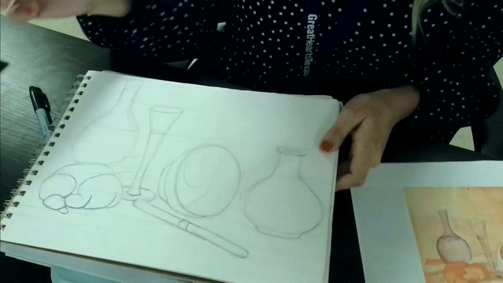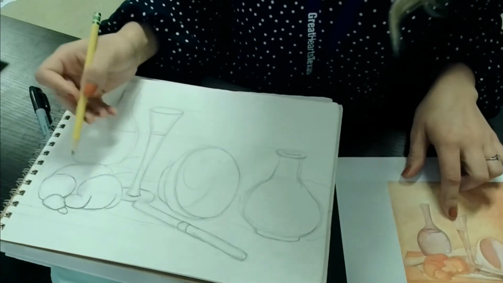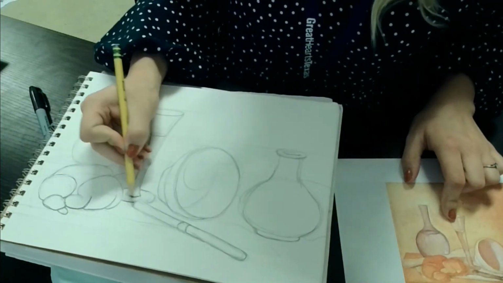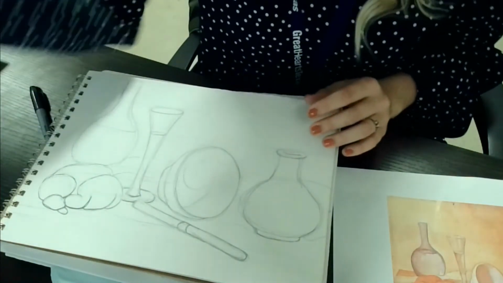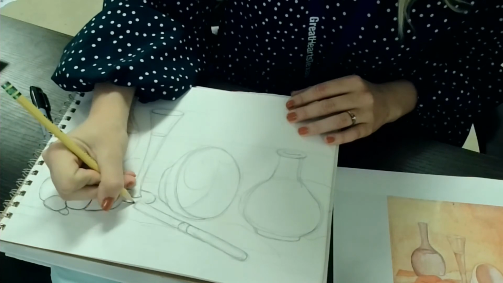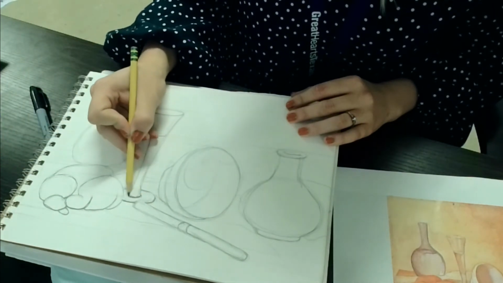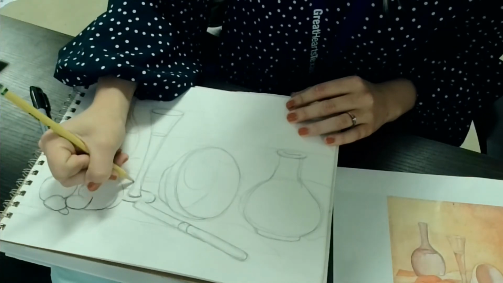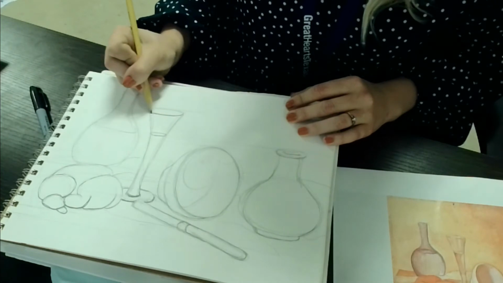Okay? And then here we have the champagne flute. Where is it? Right here. So the bottom of that is darker because it's coming towards you, right? It's coming towards you. So it's darker on the front of the bottom, right there, and right there. And then it'll be about the same around, and then the water, darker.